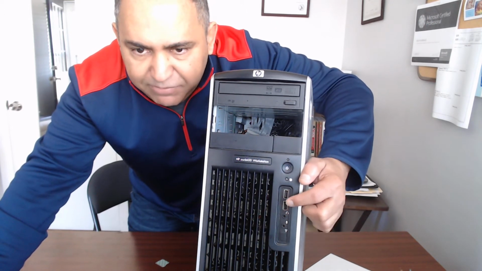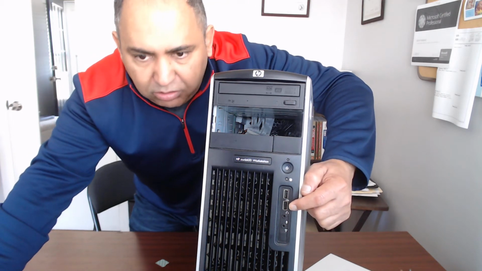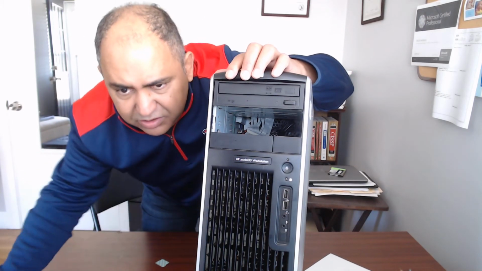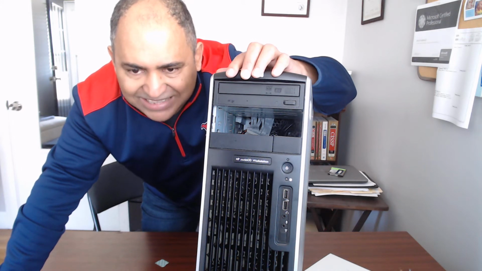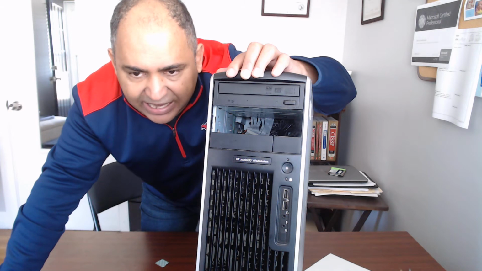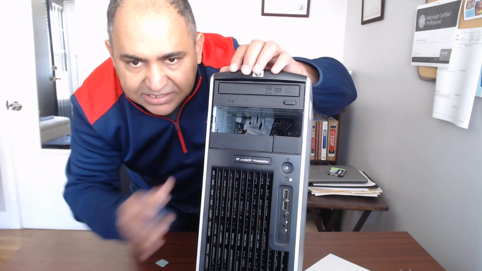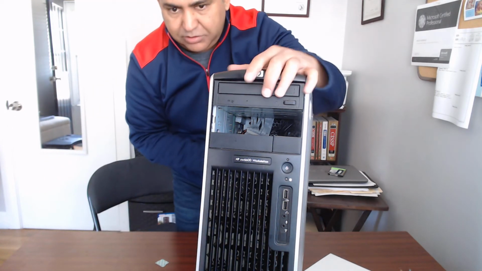And here I have more USB connectors, two more. This computer has a lot of USB connectors, and for ease of connectivity, I also have more audio connectivity on the front. I have one for a headset, and I could also connect speakers in the front of this computer. So that's basically it. Now let's take a look at inside the computer.